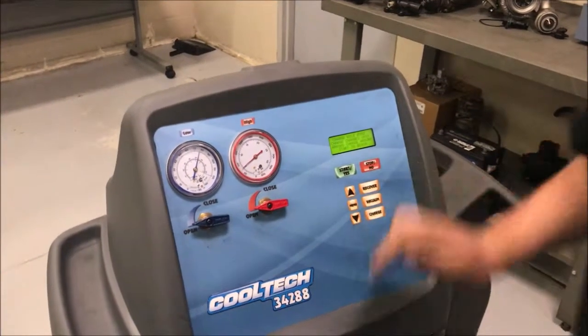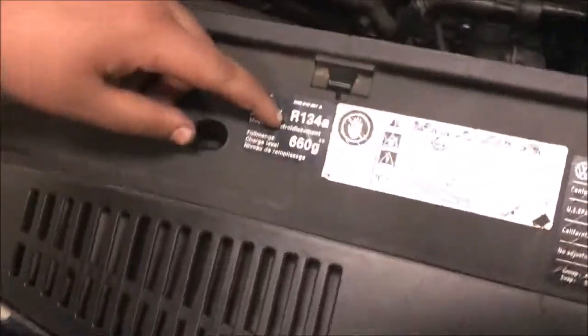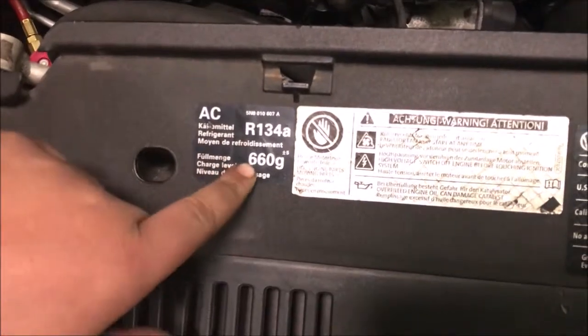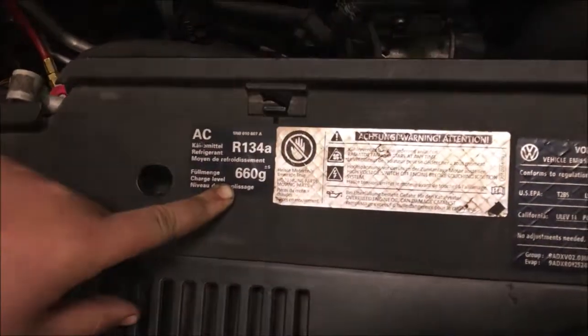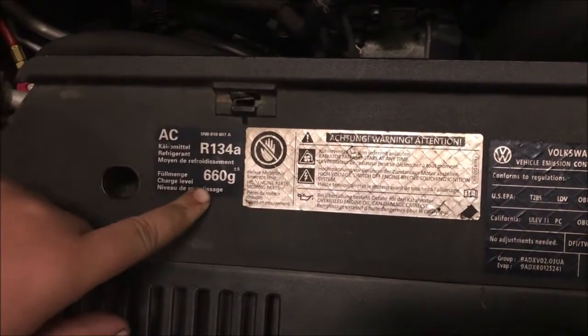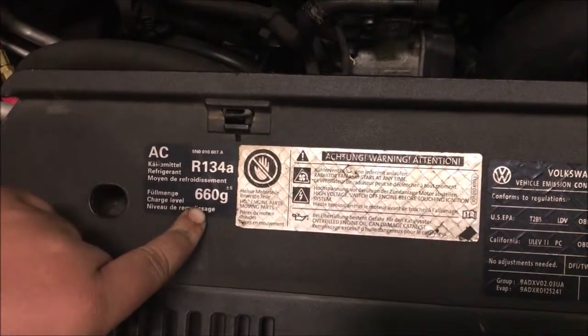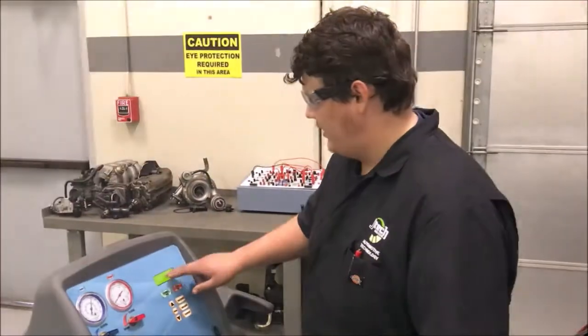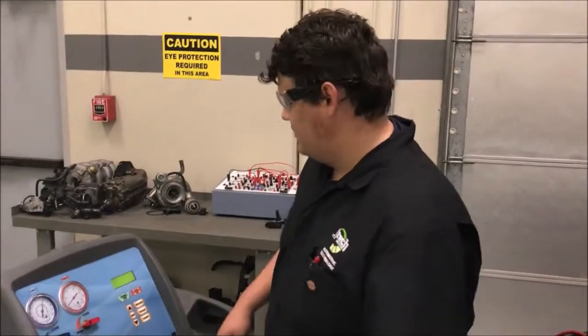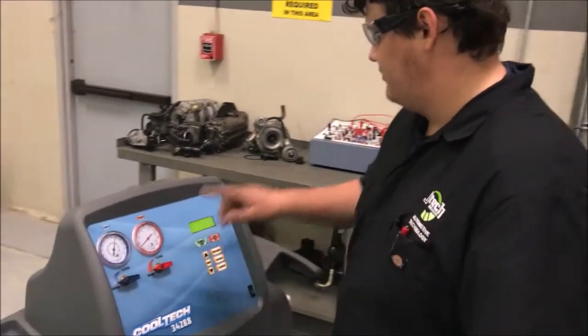Now on this system, as you can see, it's going to take R134A. That's the refrigerant we've been using. Now we're also going to use 660 grams of refrigerant. That's about 24 ounces. So in this system, I think we're just going to put in about 22 ounces. So we're going to go on our machine and go down to where we have 1 pound, 6 ounces, 22 ounces, and then we're going to press start to begin.